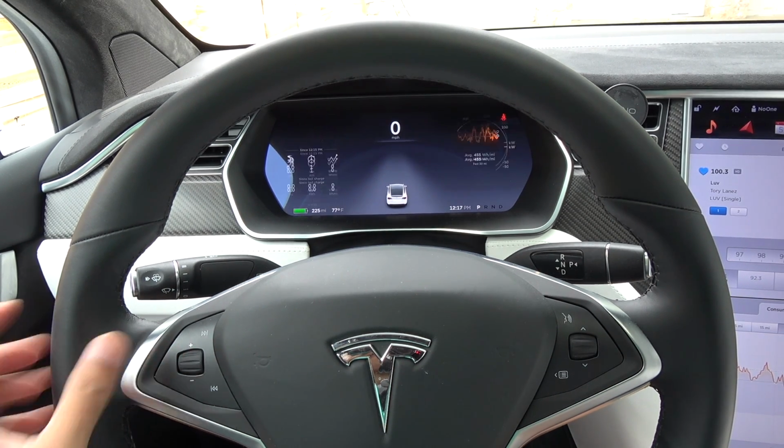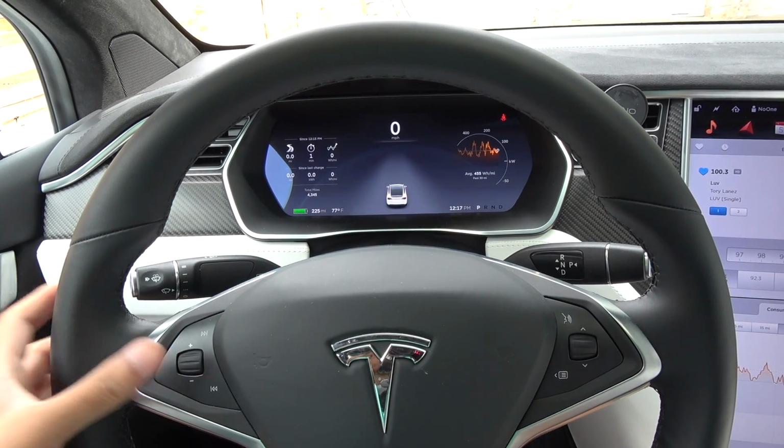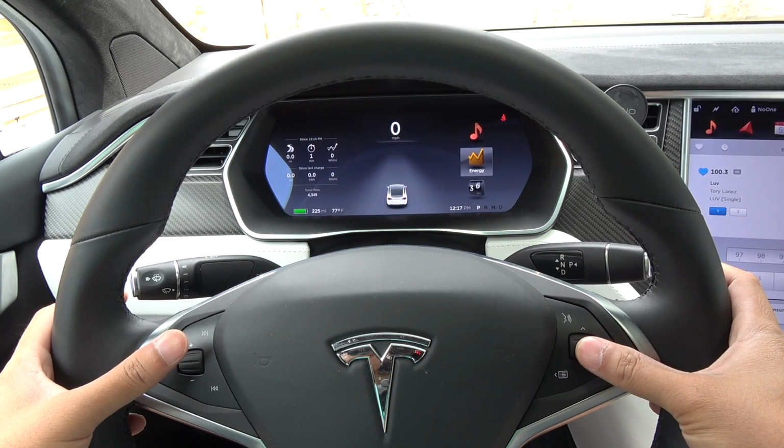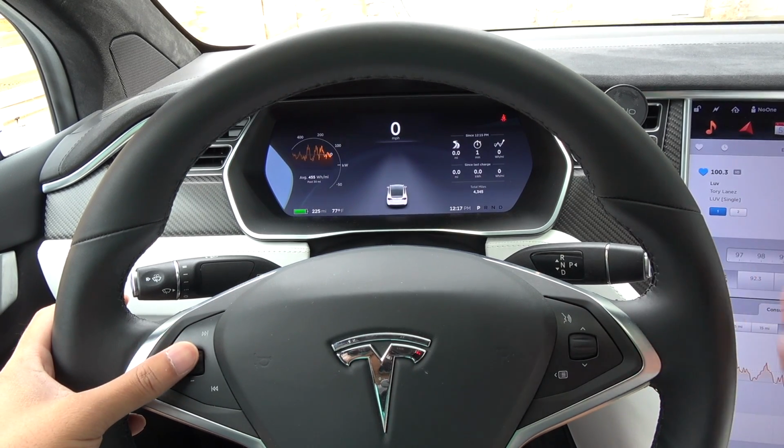I don't think you can have two trips. Once you select trip on this side, it will automatically switch back. So we can select trip back on this side, the way I like it.